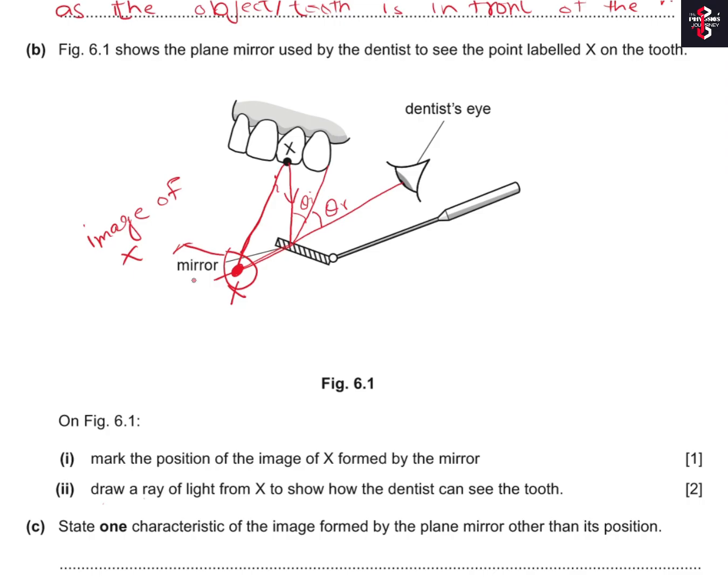And one more thing, it will be extended like this. This is making 90 degrees.